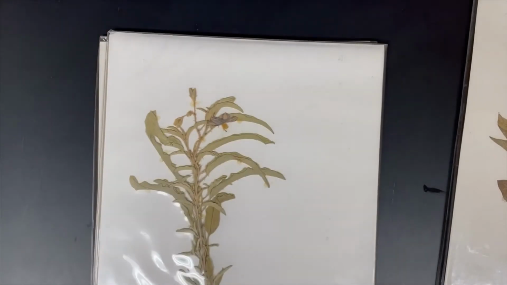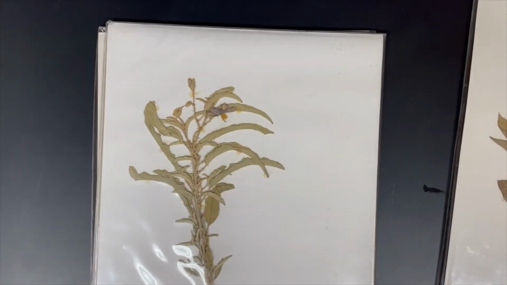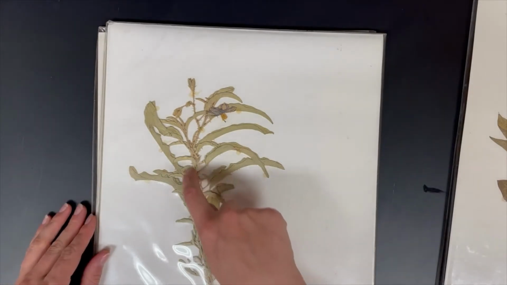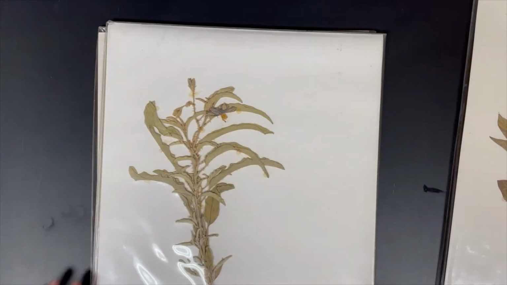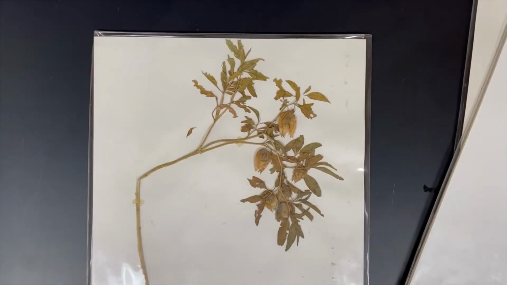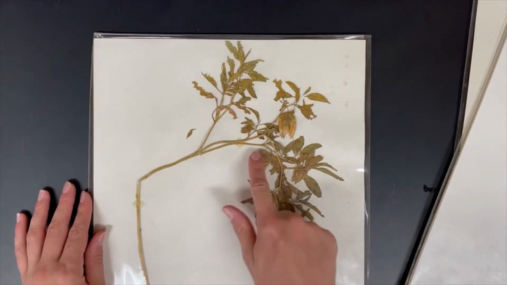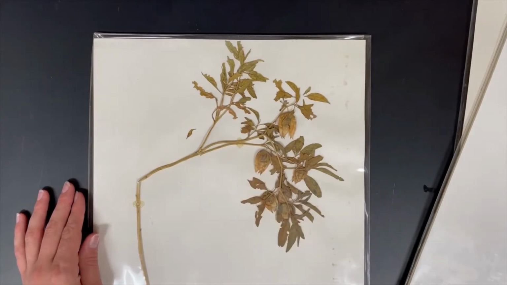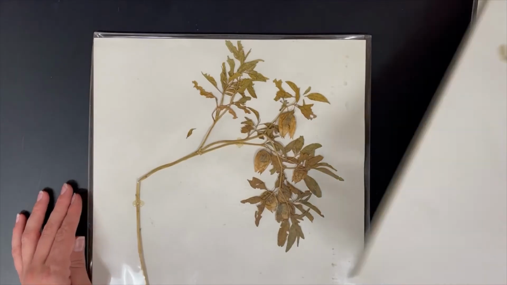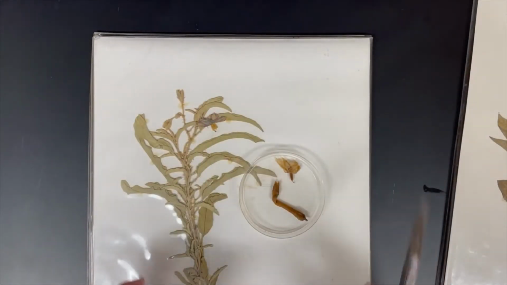Here we have an individual with some very notable flowers. These leaves are simple and alternate. Same with this one, simple and alternate leaves. And if you look at this structure right here, it should be a big hint as to what this thing is. I have some flower specimens here too.